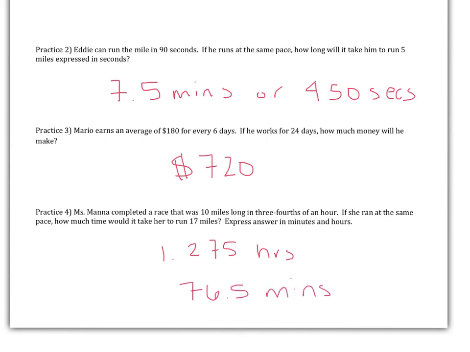Make sure you write down any questions that you have and come to class ready and prepared to practice.